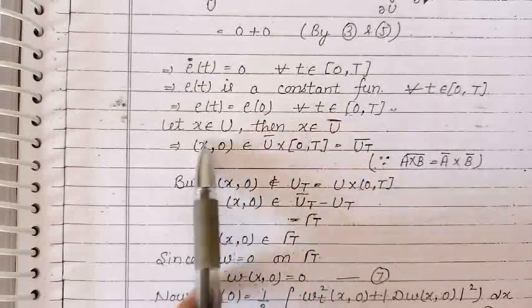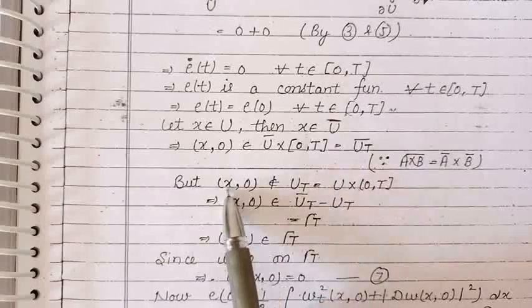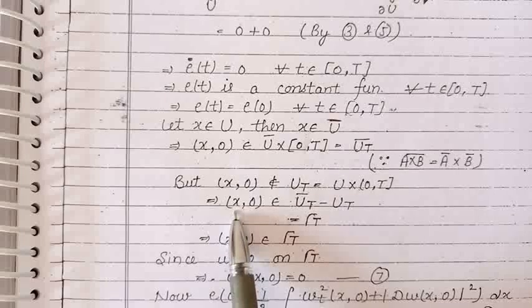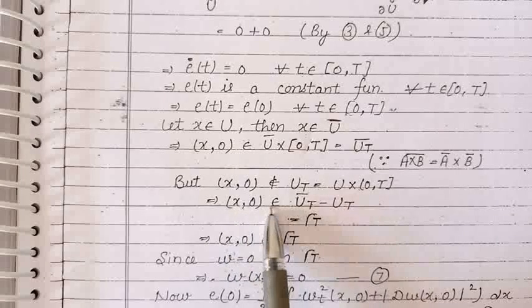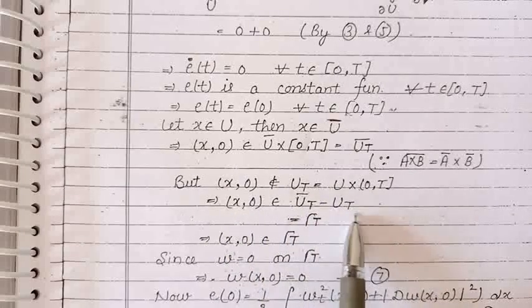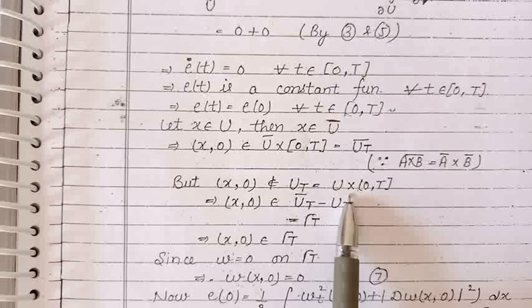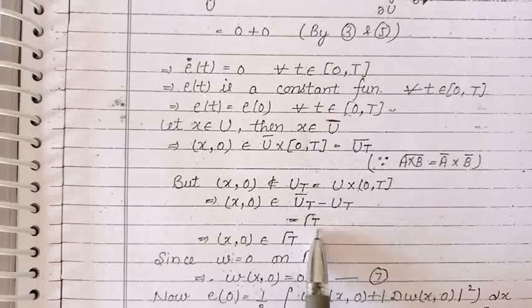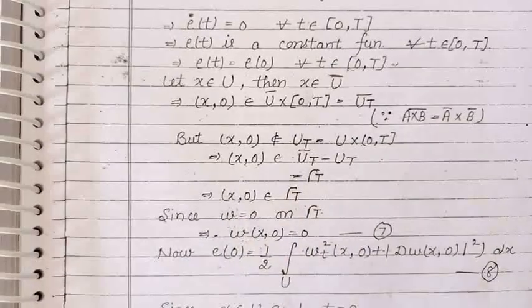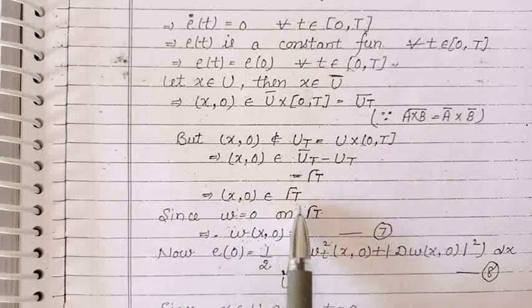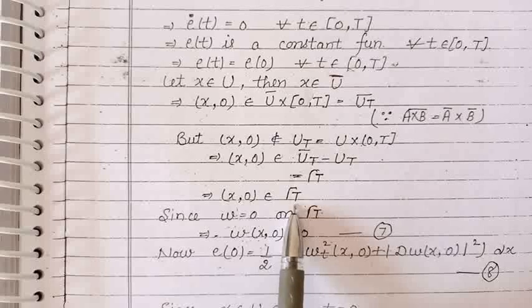Now this point belongs to ut closure, but this point does not belong to ut. It means this ordered pair (x, 0) belongs to ut closure minus ut. And by definition, this is the parabolic boundary of ut, which we have denoted by gamma t. So we have proved that the ordered pair (x, 0) belongs to the parabolic boundary of ut.